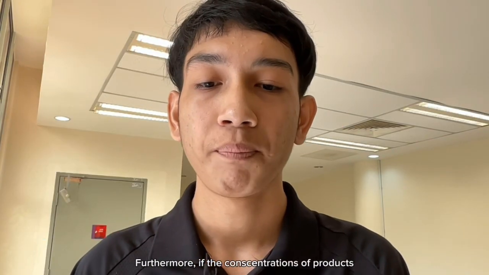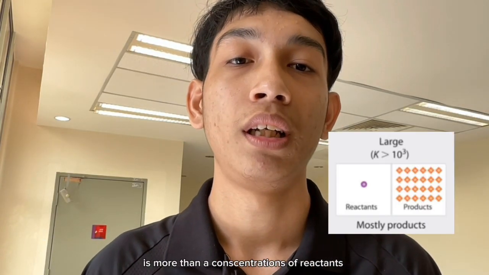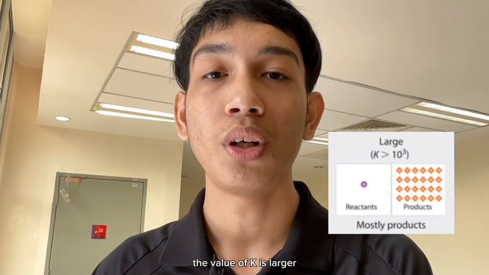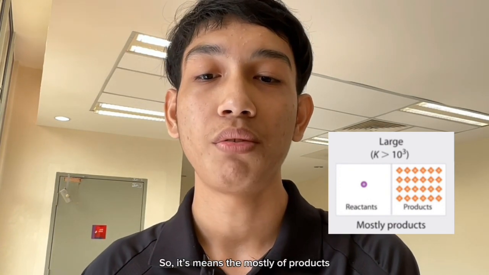Furthermore, if the concentration of product is more than the concentration of reactant, the value of K is larger. So it means it is mostly product.